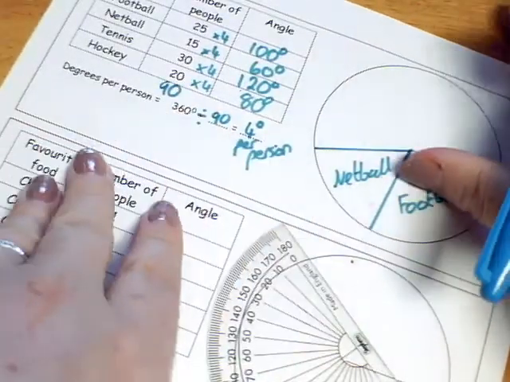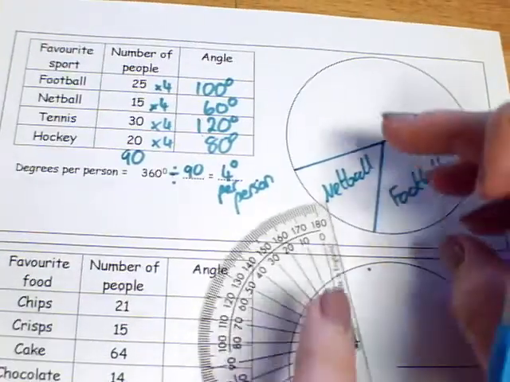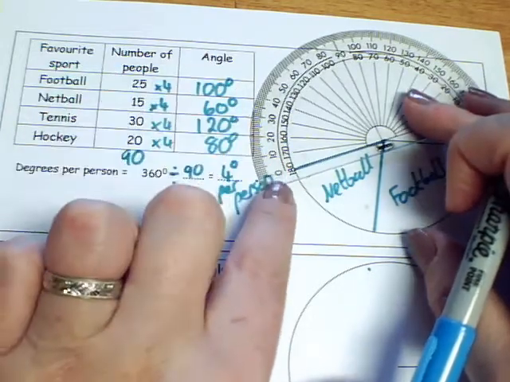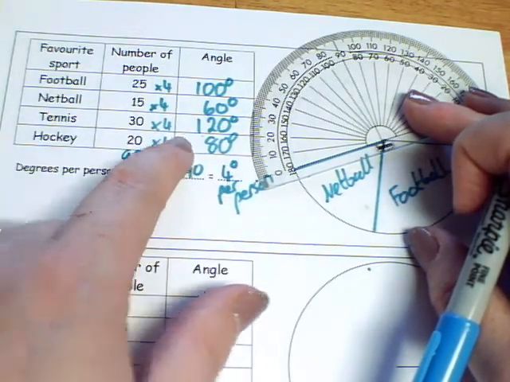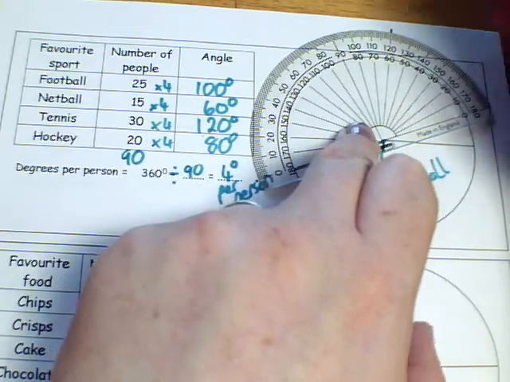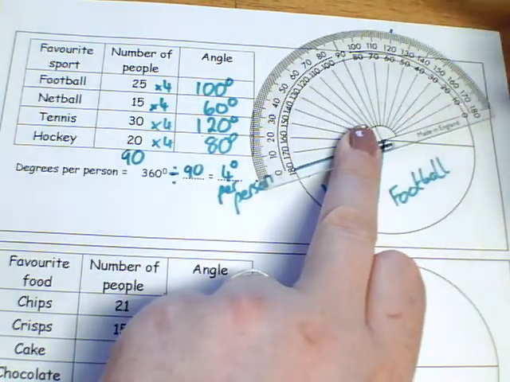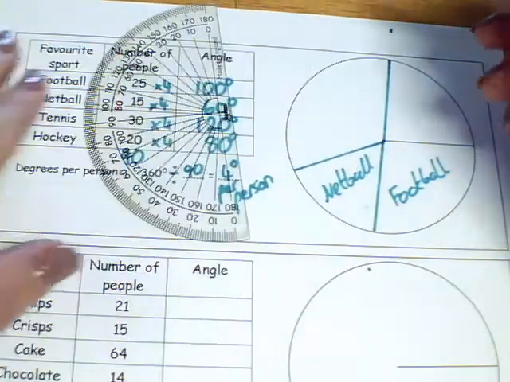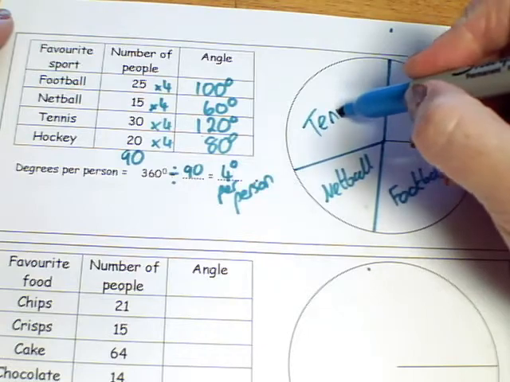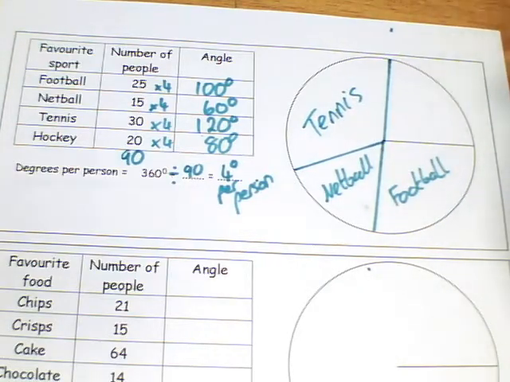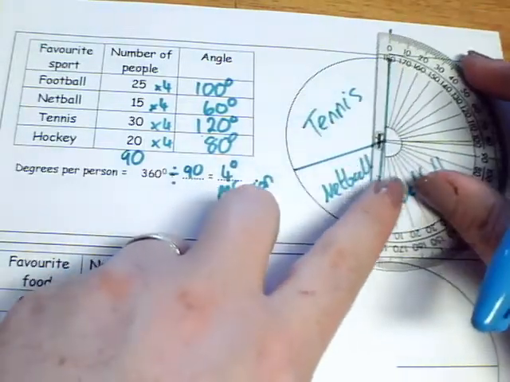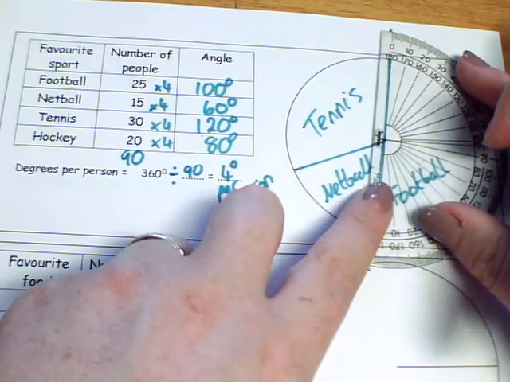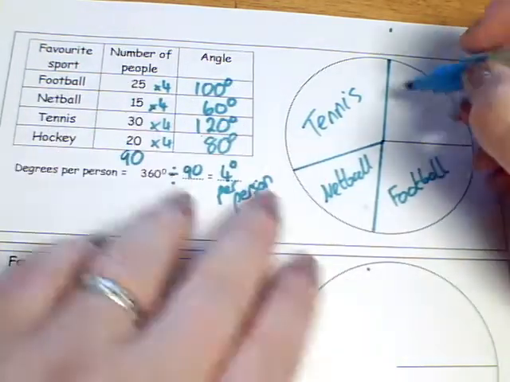I'm going to turn my protractor again, so that the cross in the centre, and 0 is on the line I've just drawn. And now I'm going to draw 120 degrees, which is just there, okay, 0 all the way around. And again, I'm going to join that up, only to the edge of the circle, and I'm going to label that as tennis. And if I've done my job correctly, the last one should automatically measure 80 degrees, which it does, okay. So, hockey.